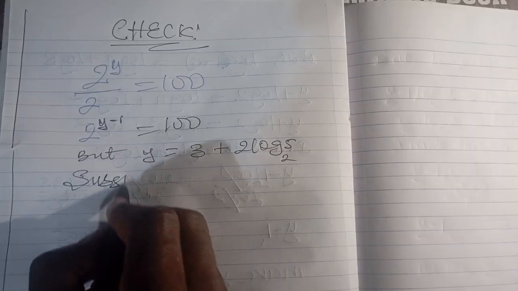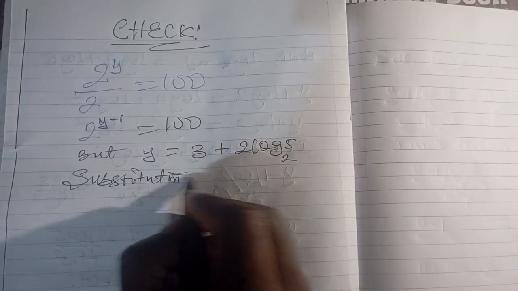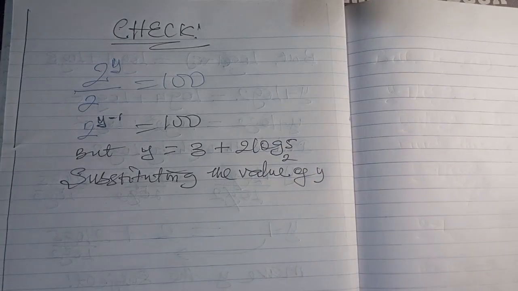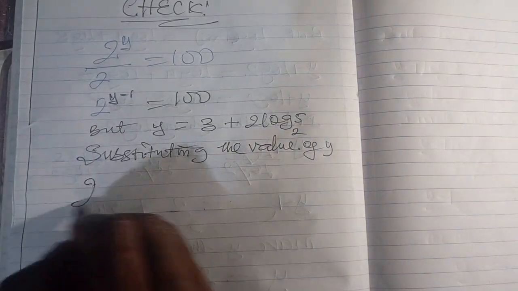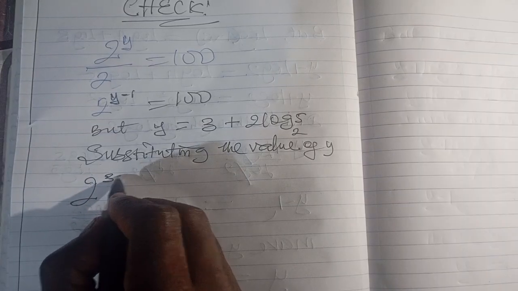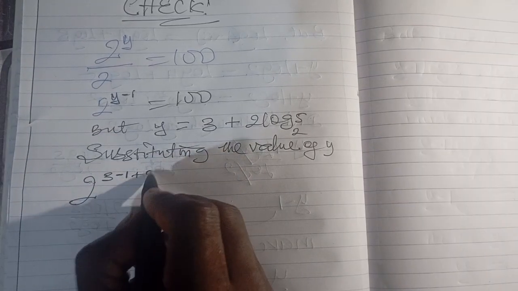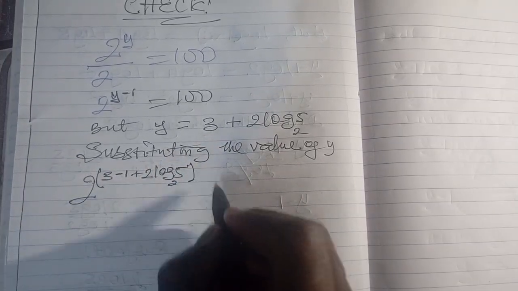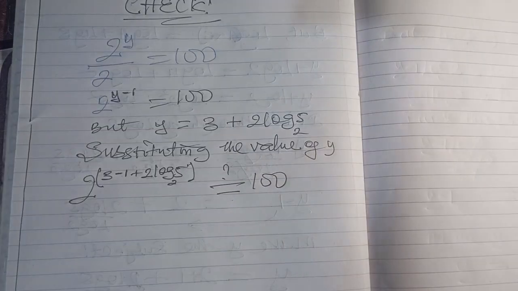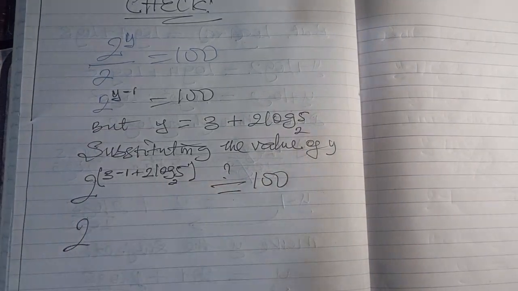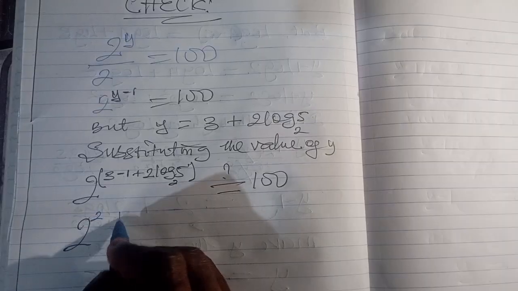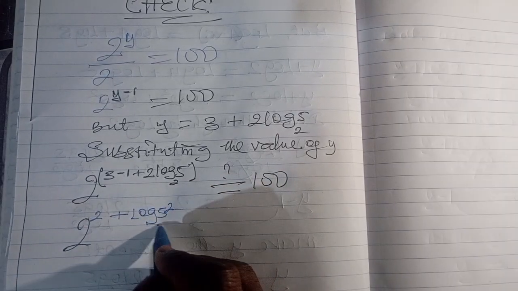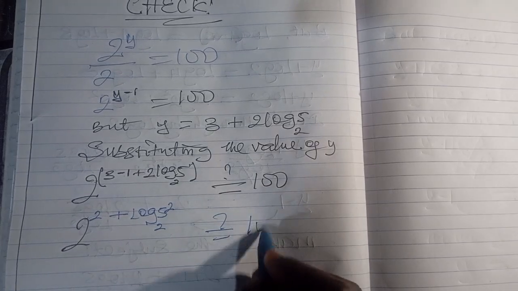Substituting the value of y here, we have 2 raised to power 3 minus 1 plus 2 log 5 base 2. Will it give us 100? So we have 2, 3 minus 1 is 2 here, plus log 5 raised to power 2 base 2.